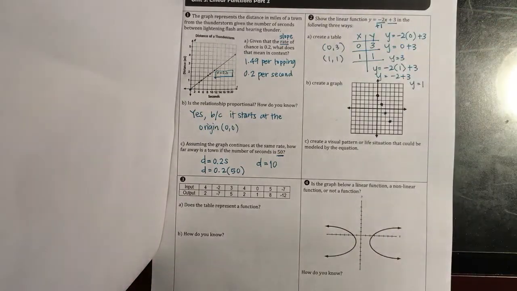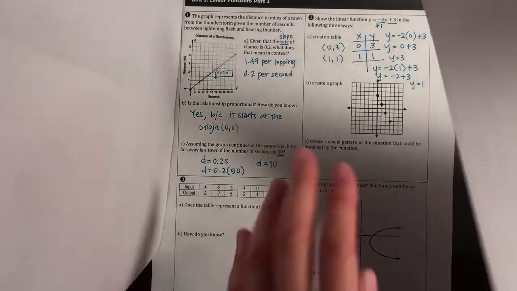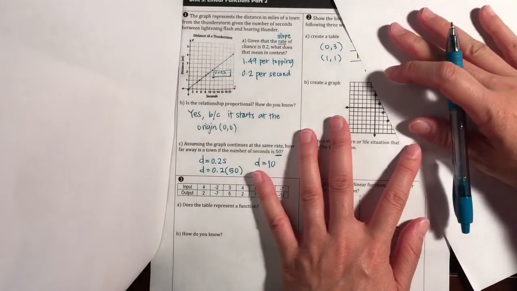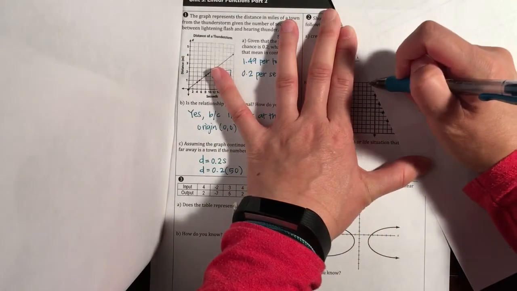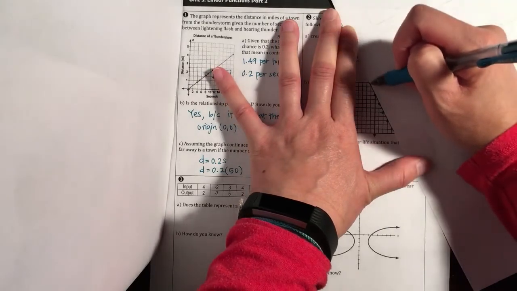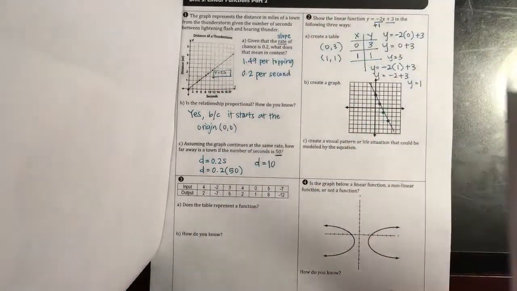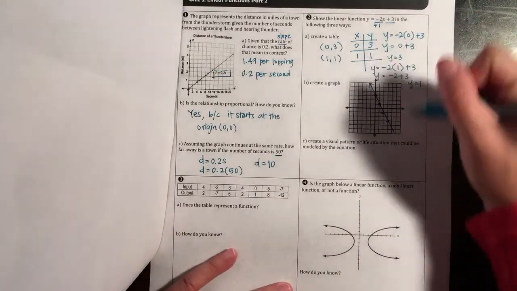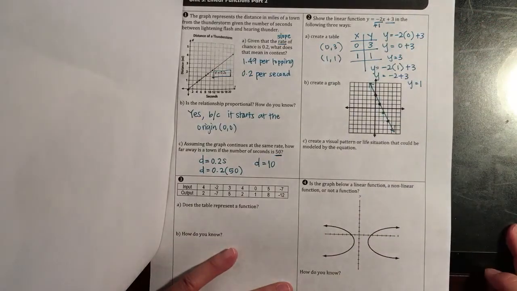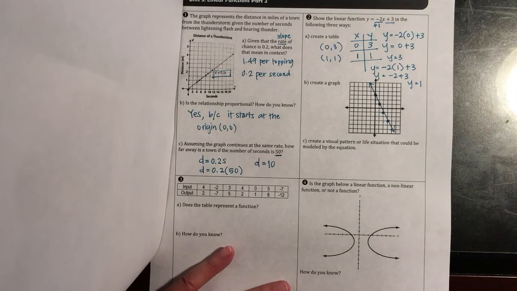And I can go ahead and find a straight edge and connect those dots together. I can draw arrows at the end since I'm not really sure what the context is in this story.